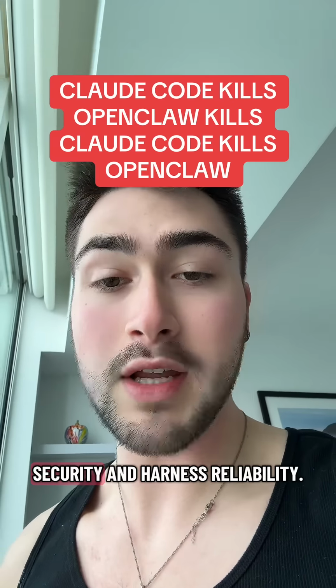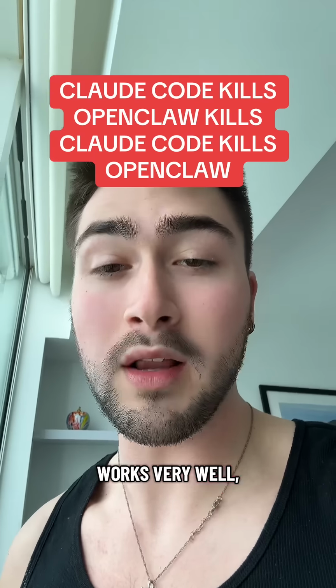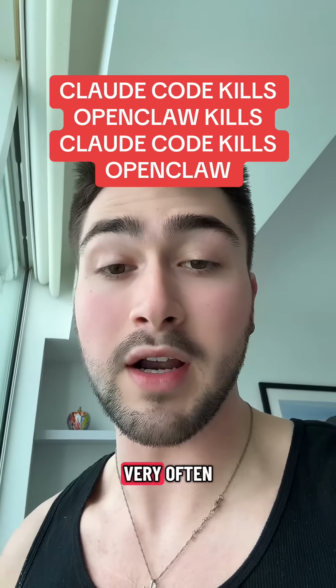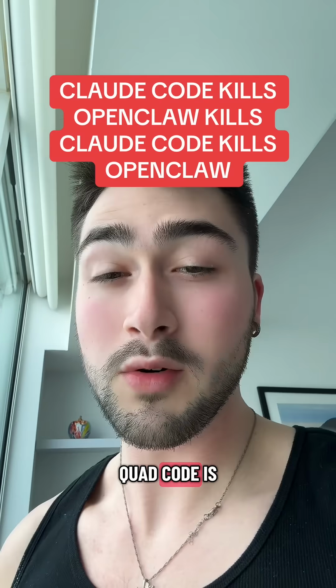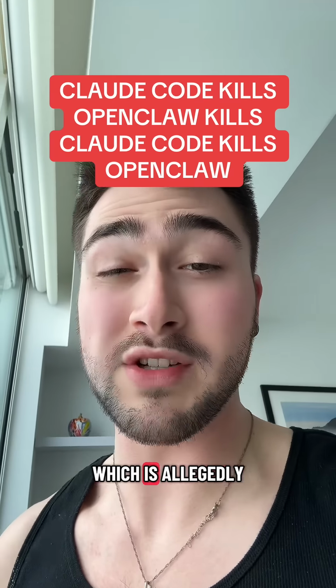The third thing is security and harness reliability. openclaw is kind of a hacked together open source project, and while it works very well, if you've ever used openclaw, you know that the gateway crashes very often and there's a ton of security issues. Claude Code is a harness and its connections to Anthropic models are much more secure and all go through Anthropic servers, which is allegedly secure.